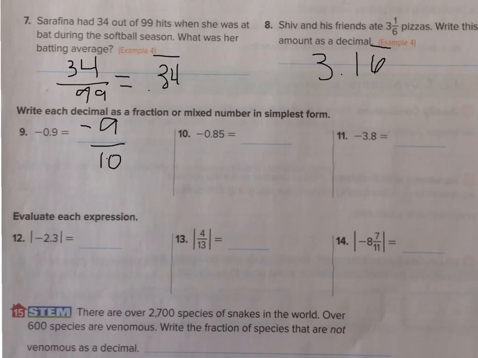For number 10, -0.85 is the same as -85 over 100, which then you need to simplify it, and that will be -17 over 20 because 5 goes into both 85 and 100.